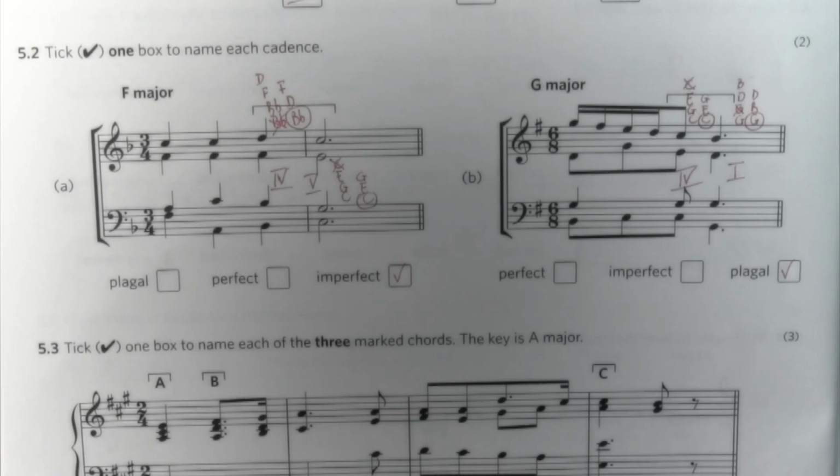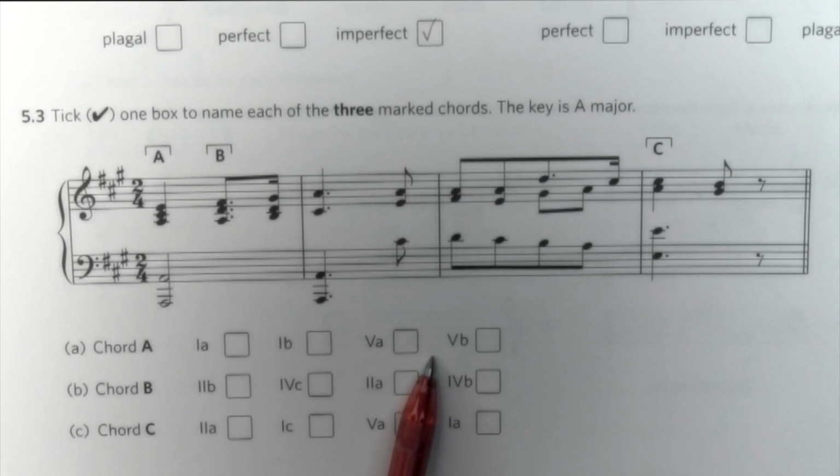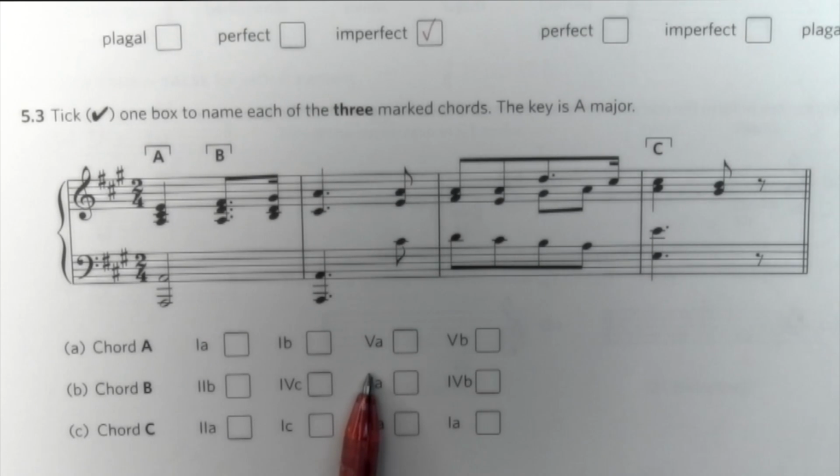Let's move on. The last question relating to chords is more articulated because we need to identify the chords and state in which position they are, whether it's root position or one of the two inversions.